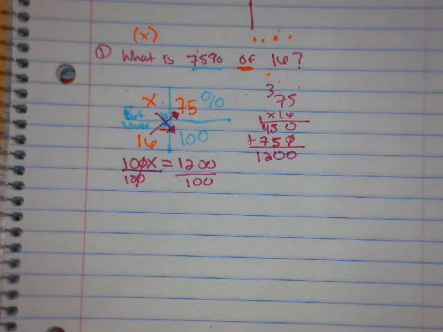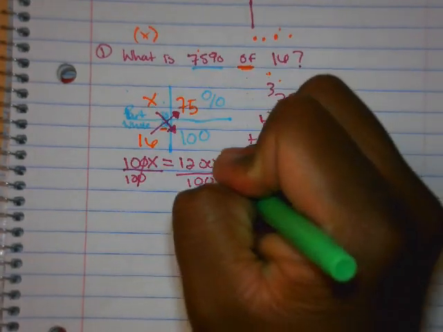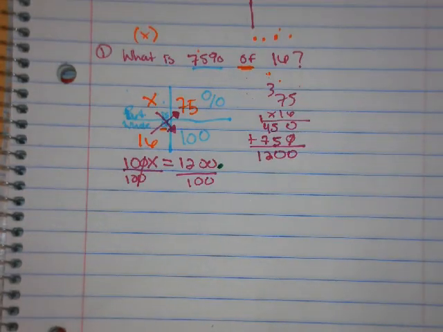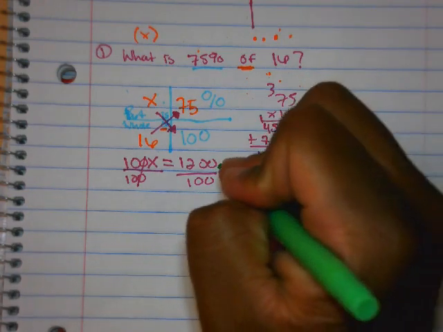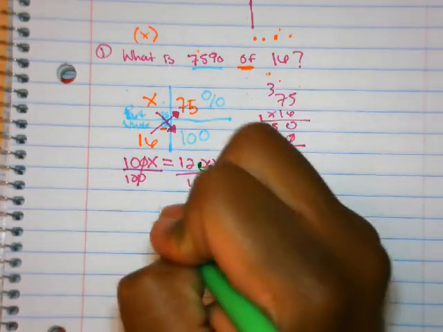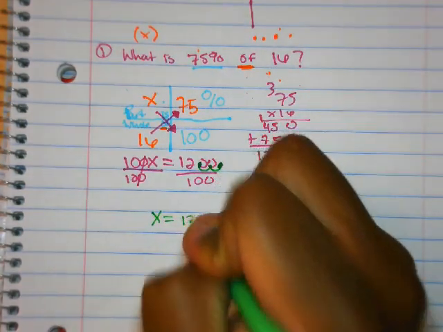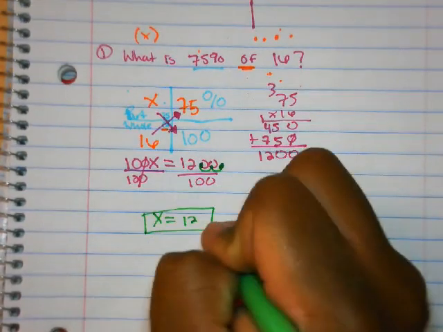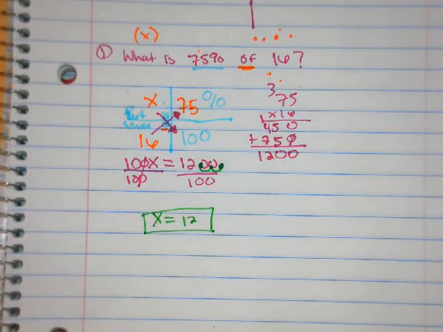Did I not teach you something today that we can use? Ellie. Good. Move the decimal. The decimal in 1200 is here. If I'm dividing by 100, then I can move which direction? To the left, how many spaces? Twice. So I move it 1, 2, and my answer is 12. So x equals 12. Does that make sense? Yes, ma'am. Alrighty. Good job.